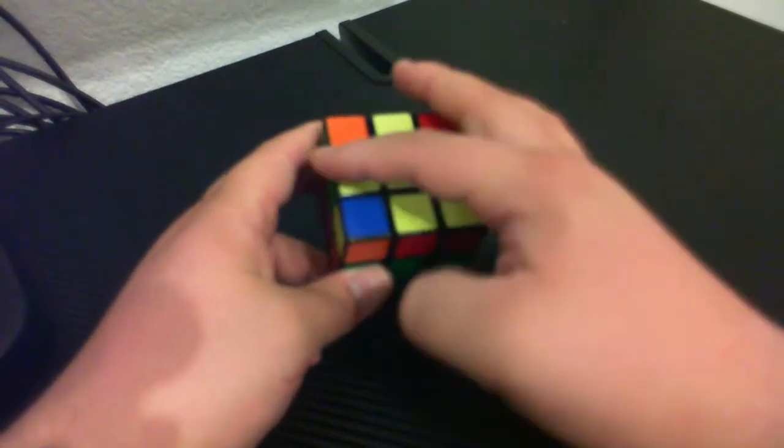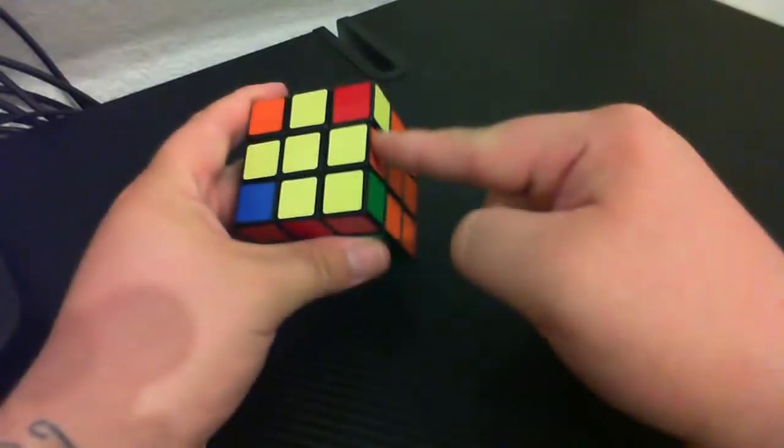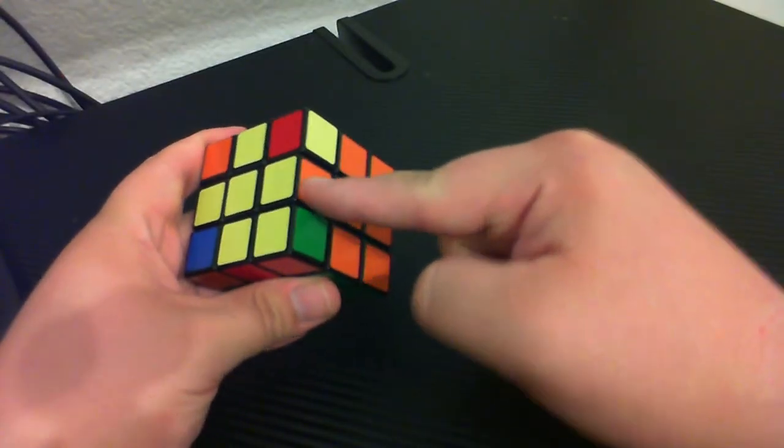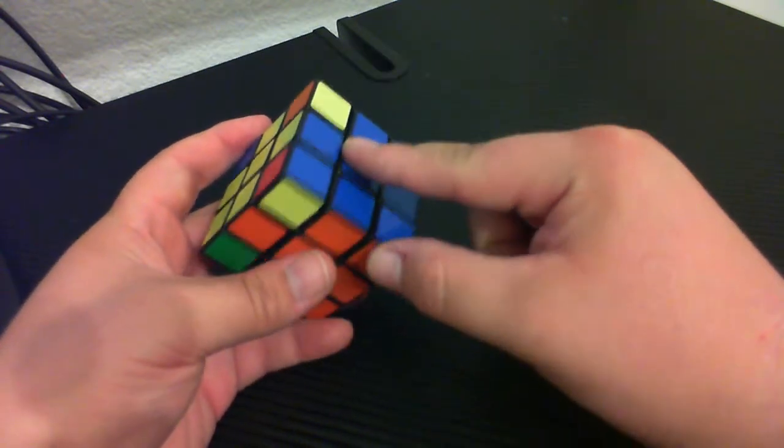So now that we have the cross up here, what we need to do is see if any of the sides match, like this one. So the yellow-orange piece is matching with the orange side. Are there any other sides? Okay, here we go, yellow-blue.